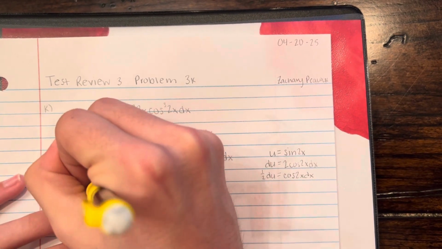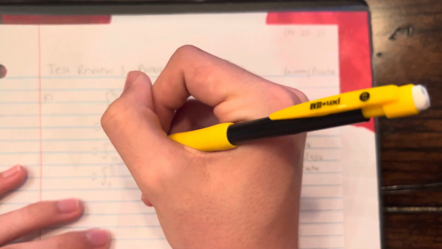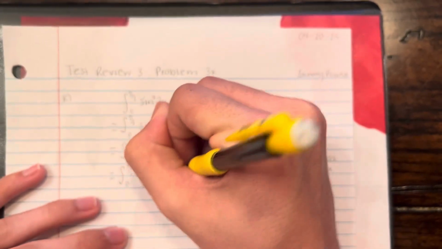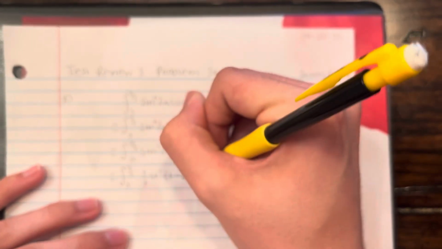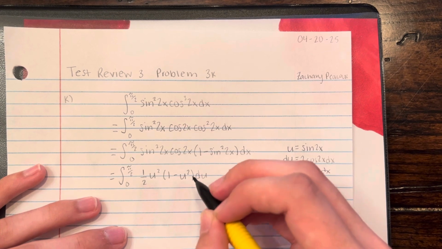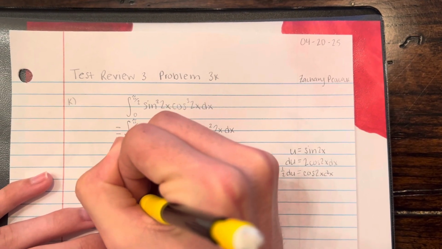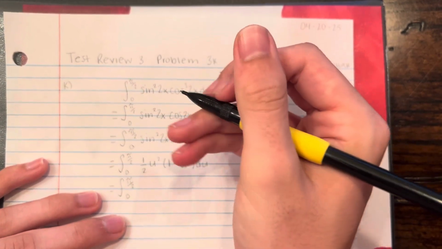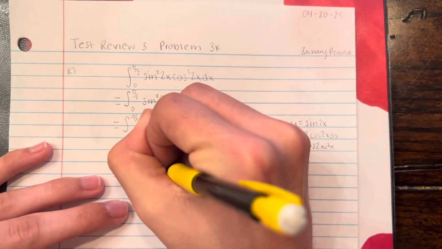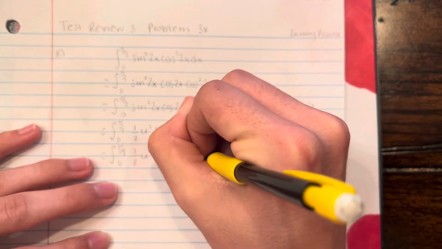So going back over here, keep our integral sign, and then we're going to have 1/2 u squared times (1 minus u squared) du, and then we're just going to go ahead and distribute this 1/2 u squared to this just to make it easier to work with. It makes everything more simple going forward. Keep our integral sign, and we're left with 1/2 u squared minus 1/2 u to the 4th du.